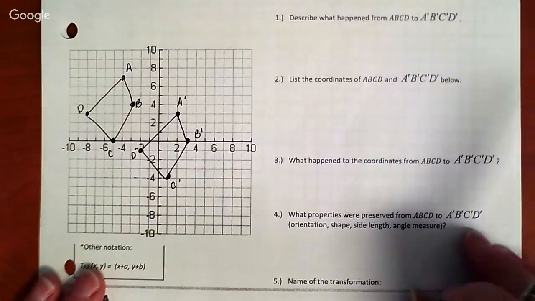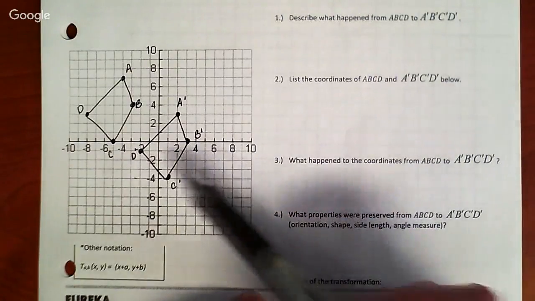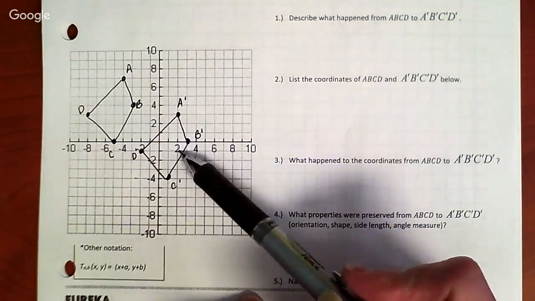Okay. Describe what happened from A, B, C, D to A prime, B prime, C prime, and D prime.